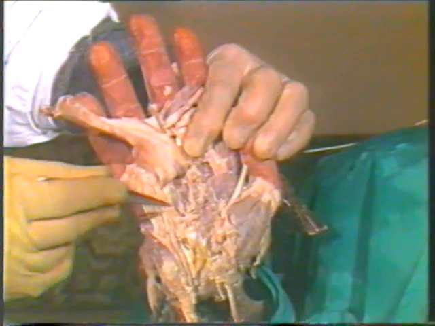This is the deep palmar arch. It's formed mainly by the radial artery. It's seen piercing the adductor pollicis muscle and runs medially on the surface of the metacarpal bones. This is the adductor pollicis muscle. This is the deep branch of the ulnar nerve, seen running together with the deep palmar arch. Its termination reaches the adductor pollicis muscle.